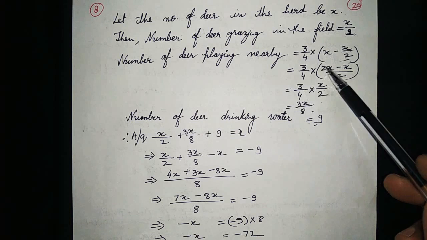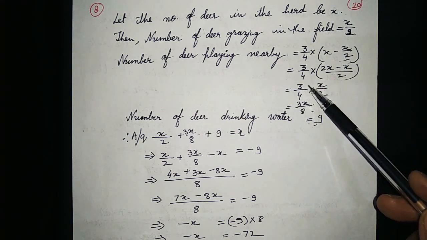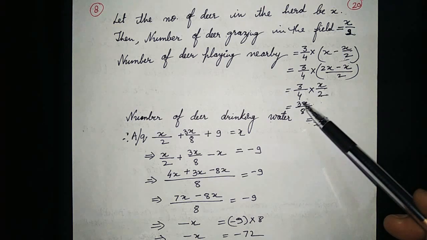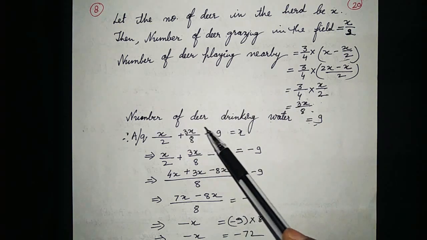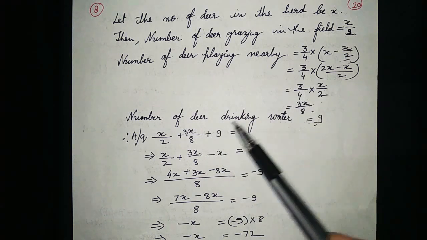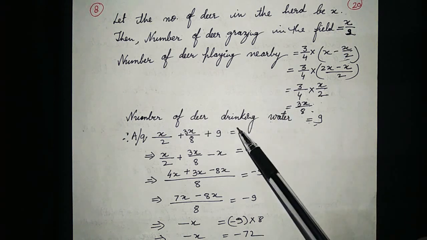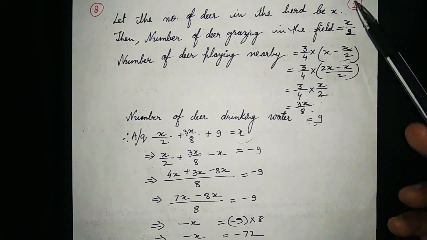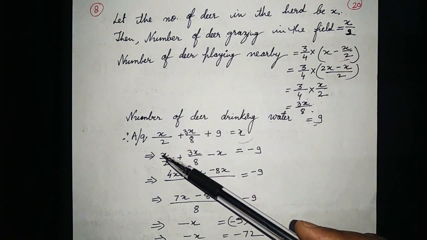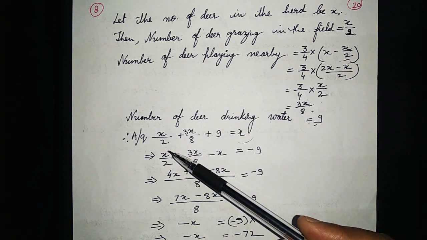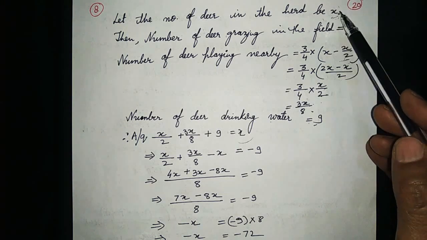So for the remaining deer, x minus x upon 2 you will do, and here 3 by 4 into x by 2 will give 3x upon 8. And 9 deer are drinking water. And the total number of deer we assumed in the first step is x. Now your question is to find the number of deer in the herd, which means we have to find the value of this x.